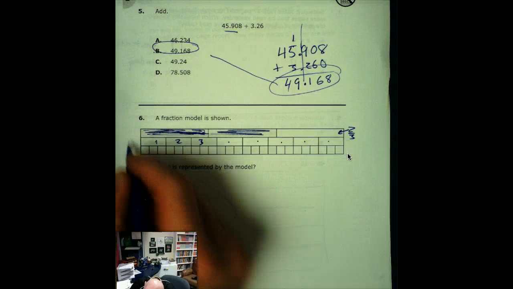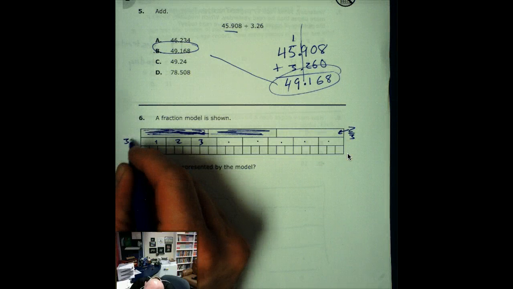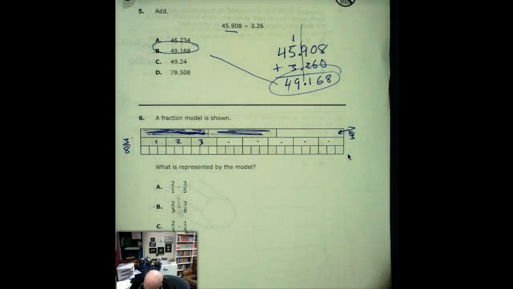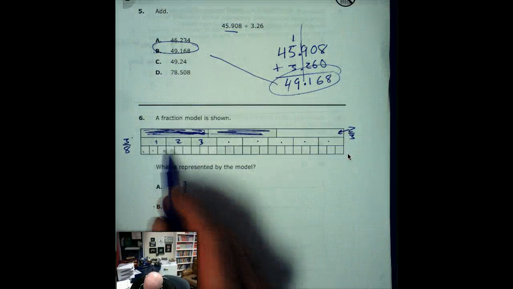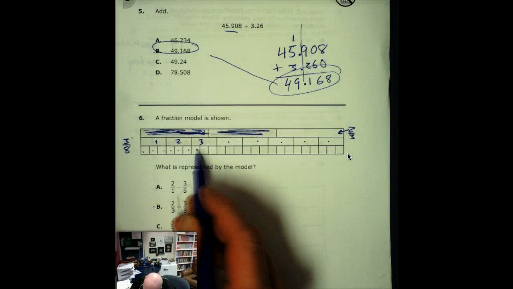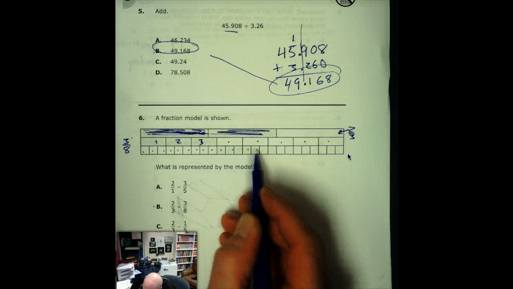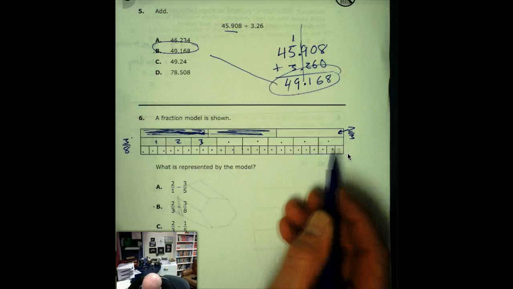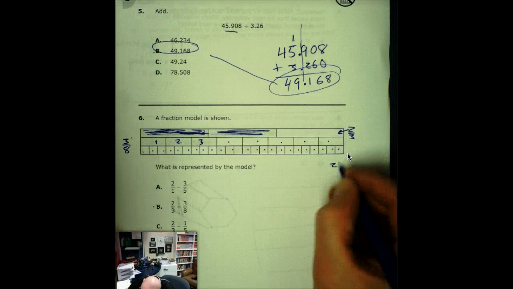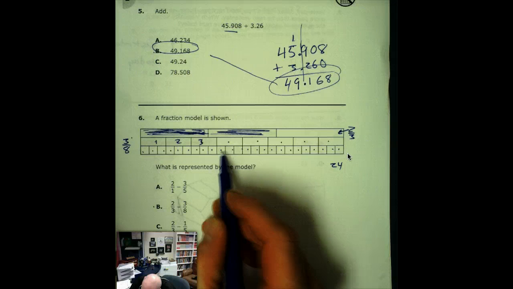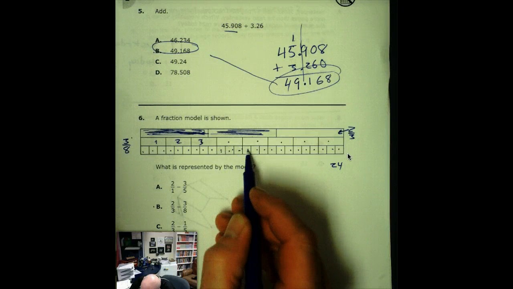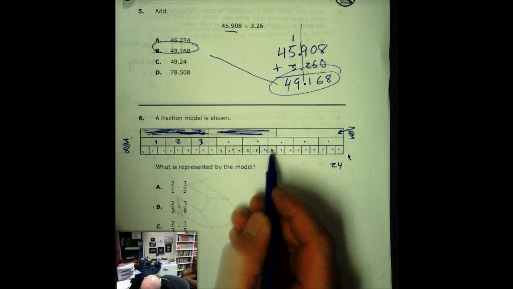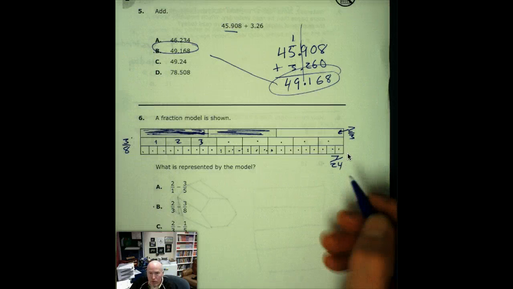So I got 3 out of 8 here. And then I count 1 through 24. I've got 24 as my denominator here. And I've got 1, 2, 3, 4, 5, 6, 7 of them colored in, 7/24.